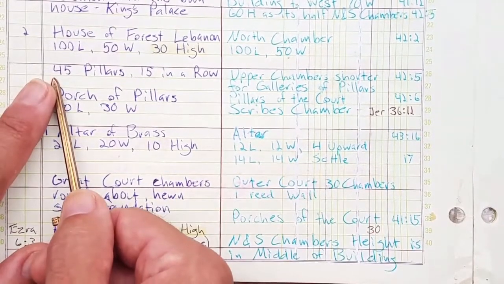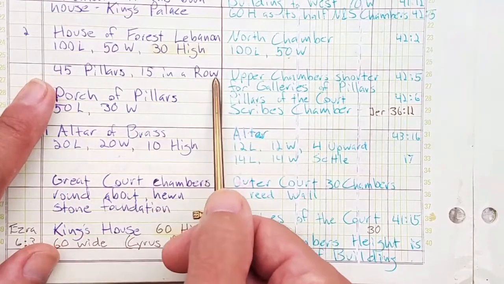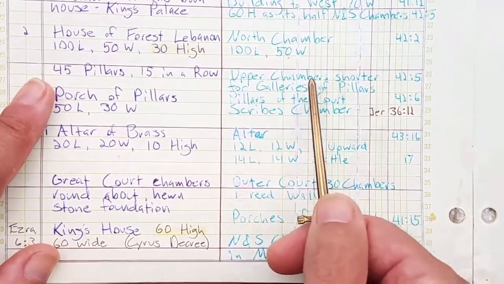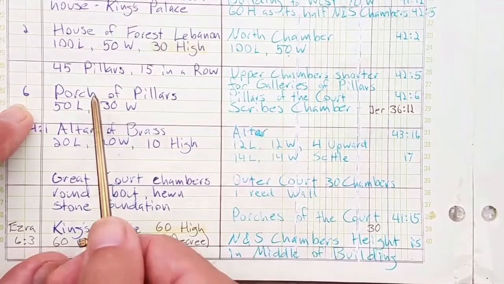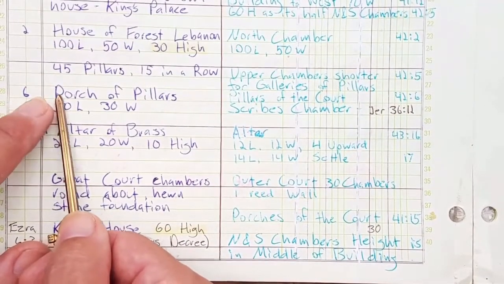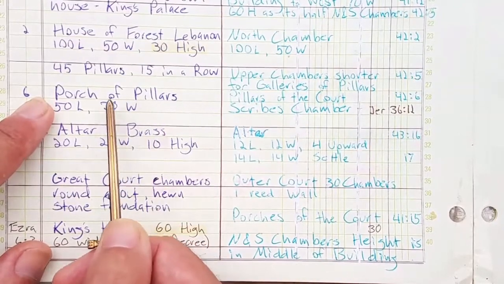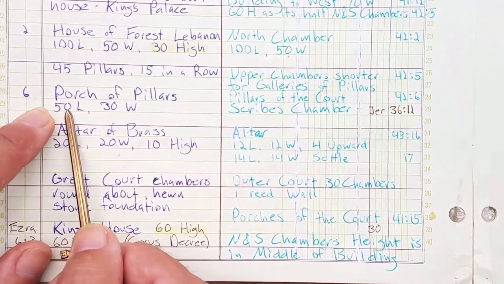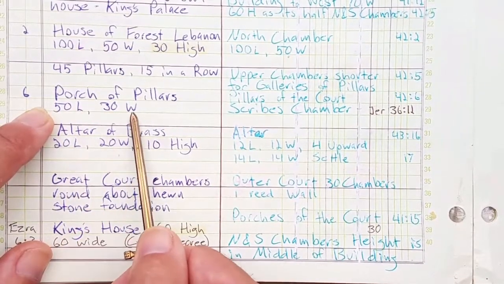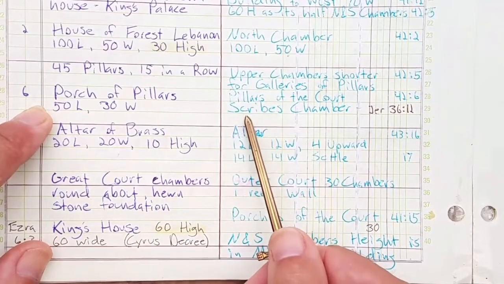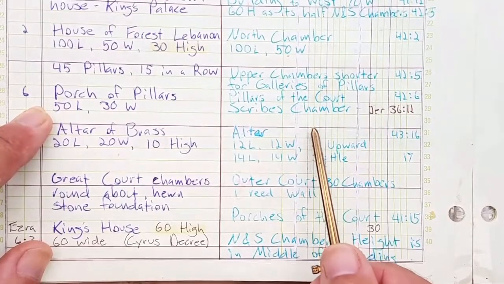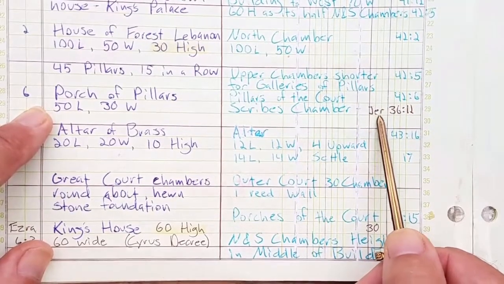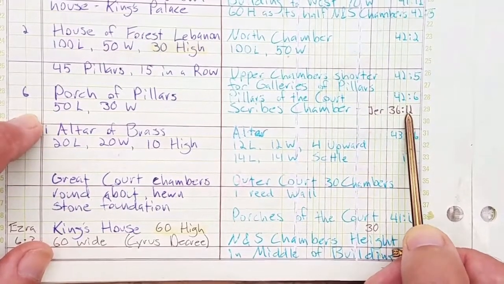He tells us in the first temple there's 45 pillars, 15 in a row. So we apply those pillars that run inside the north and south chambers. All right, we have another building in the first temple called the Porch of the Pillars, and it is 50 cubits long and 30 cubits wide. You'll notice that we're calling it the scribe's chamber, because next to the king's house was something called the scribe's chamber, which we see in Jeremiah 36:12.